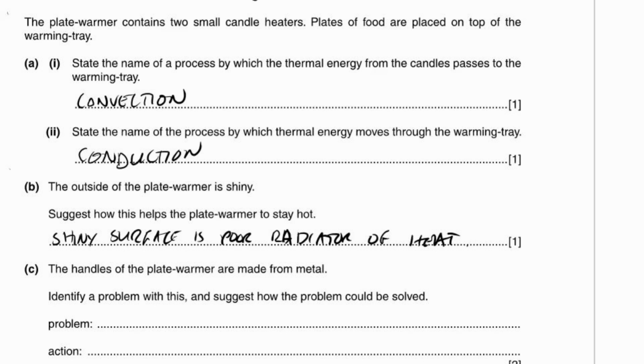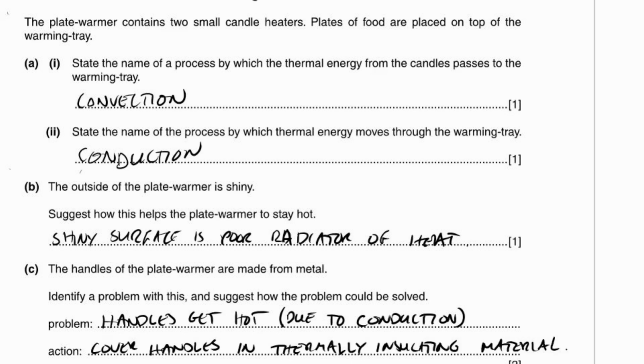It doesn't have to get hot. It could just be uncomfortably warm. But there's no need for it. So the problem, the handles get hot due to conduction of heat. And the action, well, what can we do to solve that problem? We can cover the handles in some thermally insulating material.